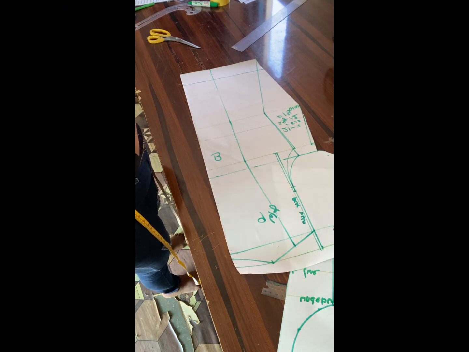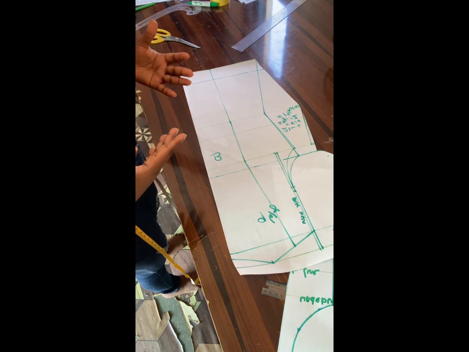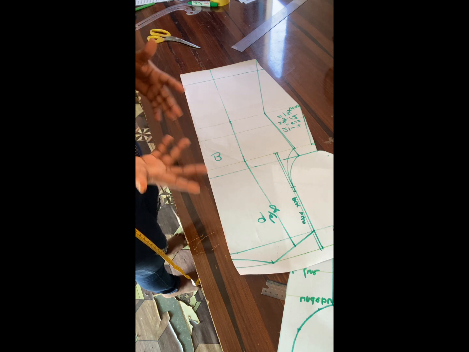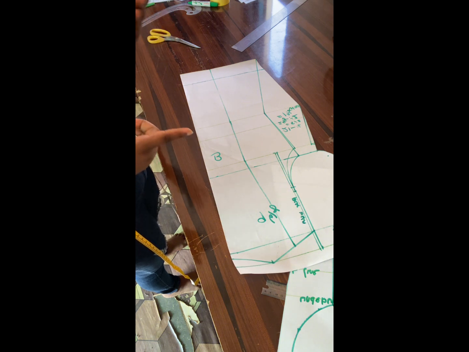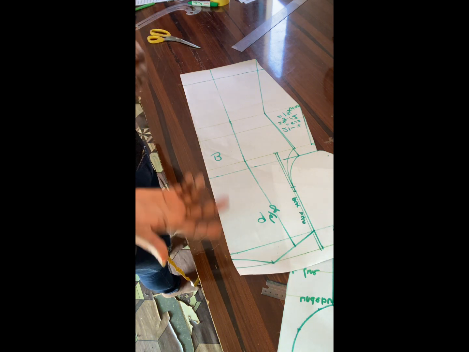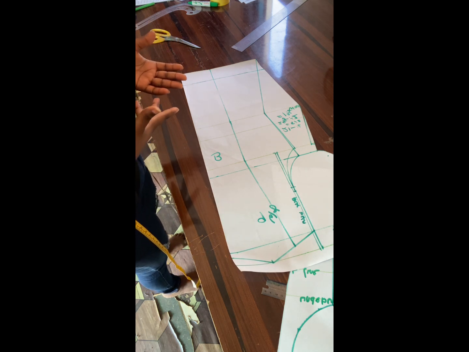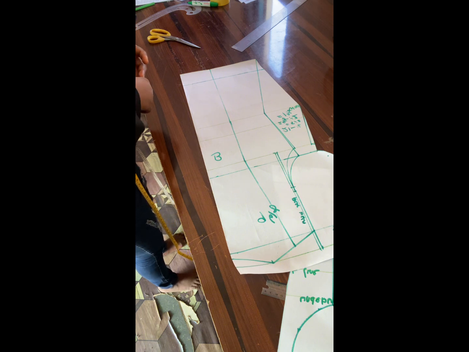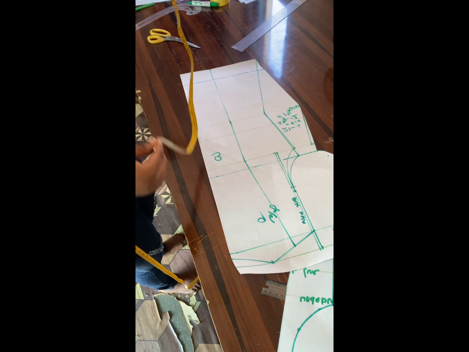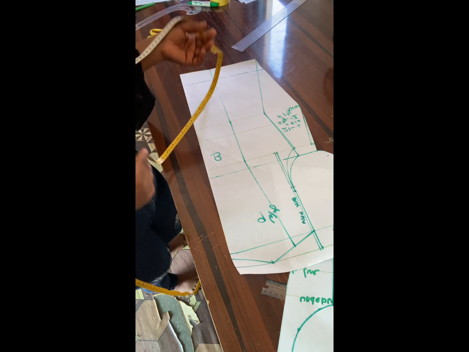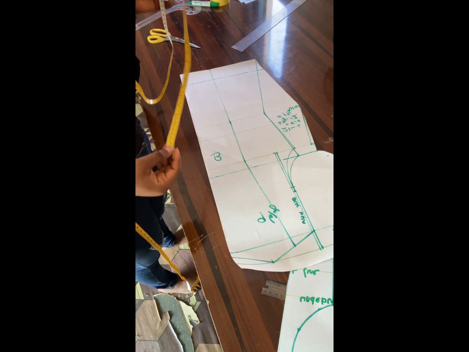Your front waist measurement and your back waist measurement is not always the same. Most people assume that it is the same, but it is not. So you're going to get your client's or your own front waist length and back waist length. For me, my front waist length is 16 and a half, while the back waist length is 14 and a half. So the difference is 2.